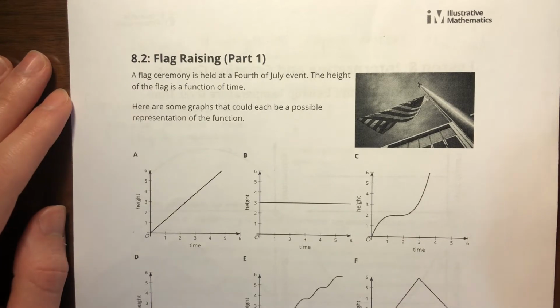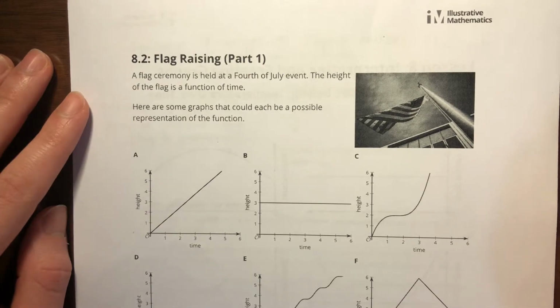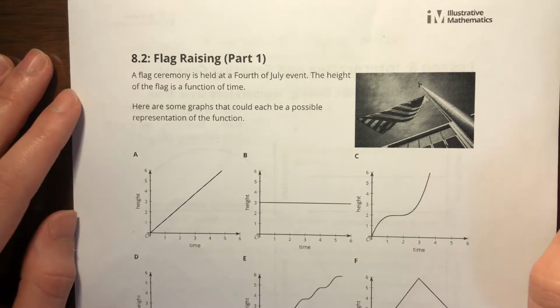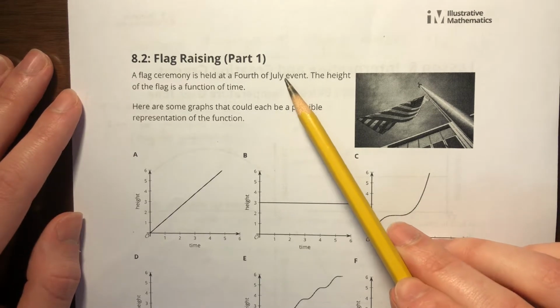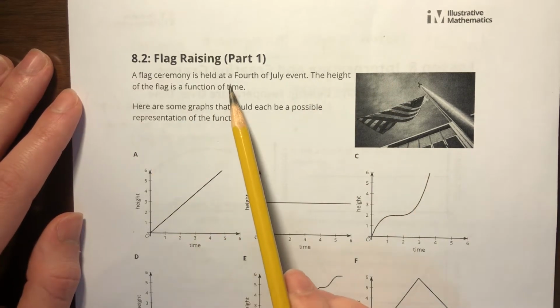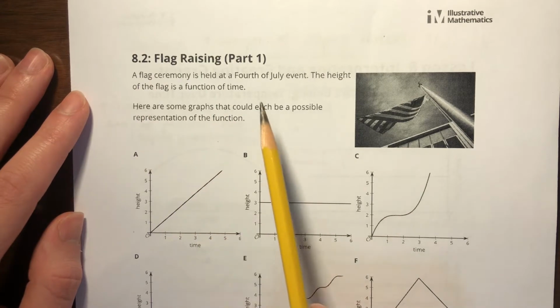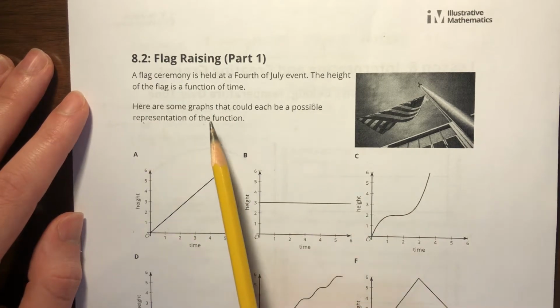Right, 8.2, raising the flag. A flag ceremony is held at a 4th of July event. The height of the flag is a function of time. Here are some graphs that could each be a possible representation of the function.